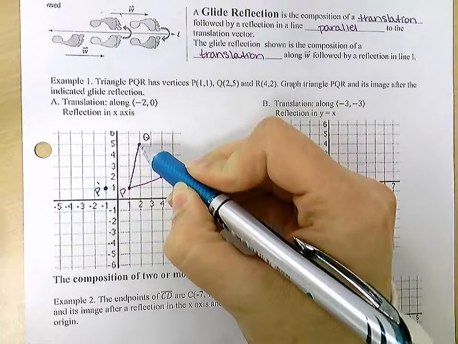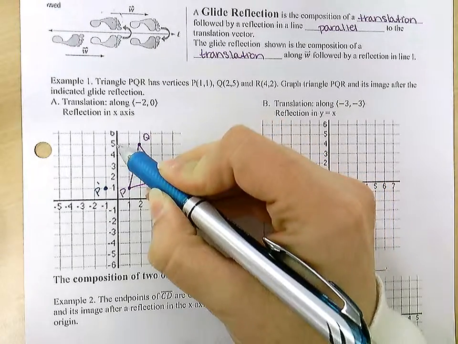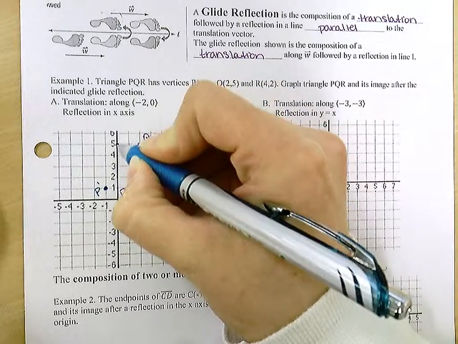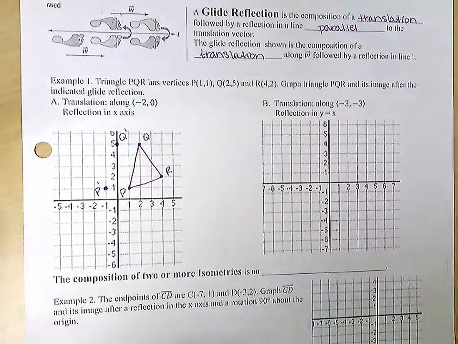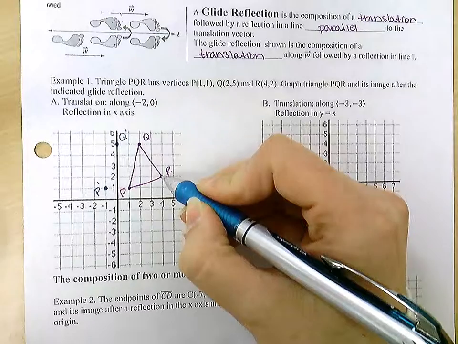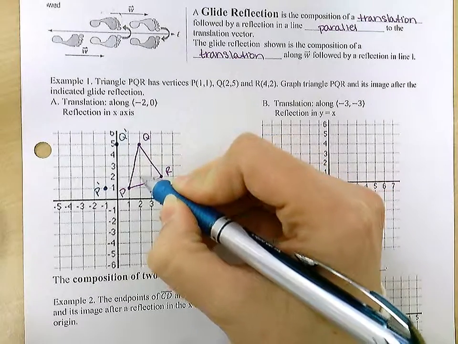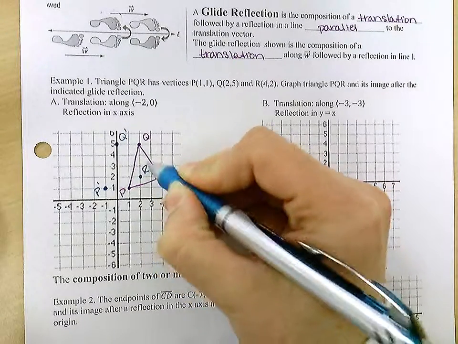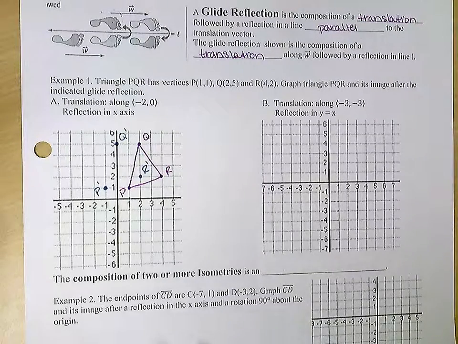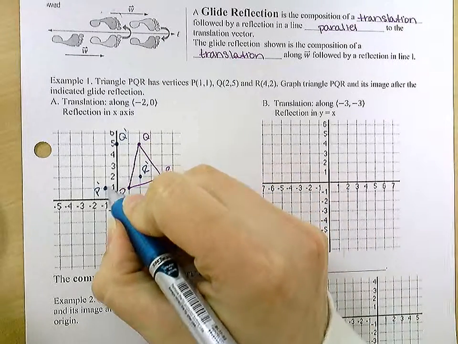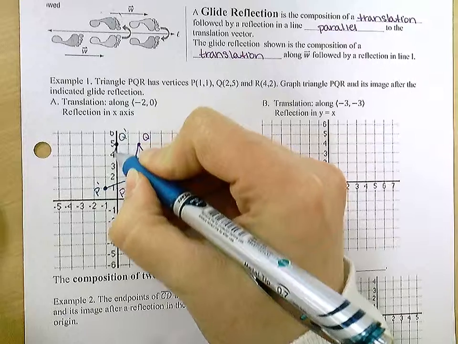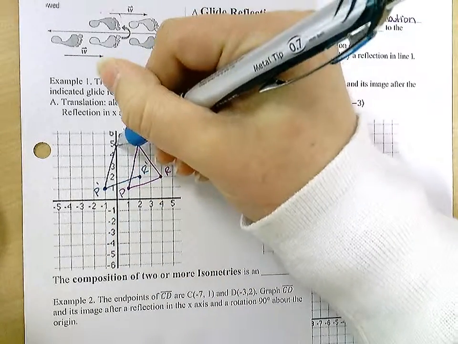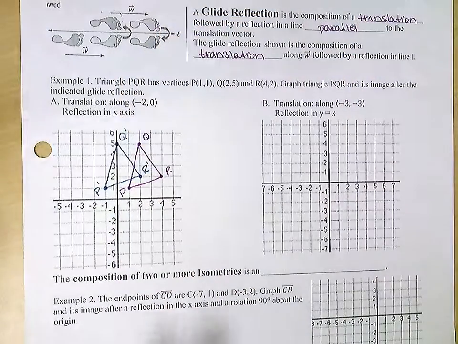Same thing with point Q. Move it left 2 spaces to get Q prime. And then point R, left 2 spaces to get R prime. Okay, so here is my image after that first transformation.